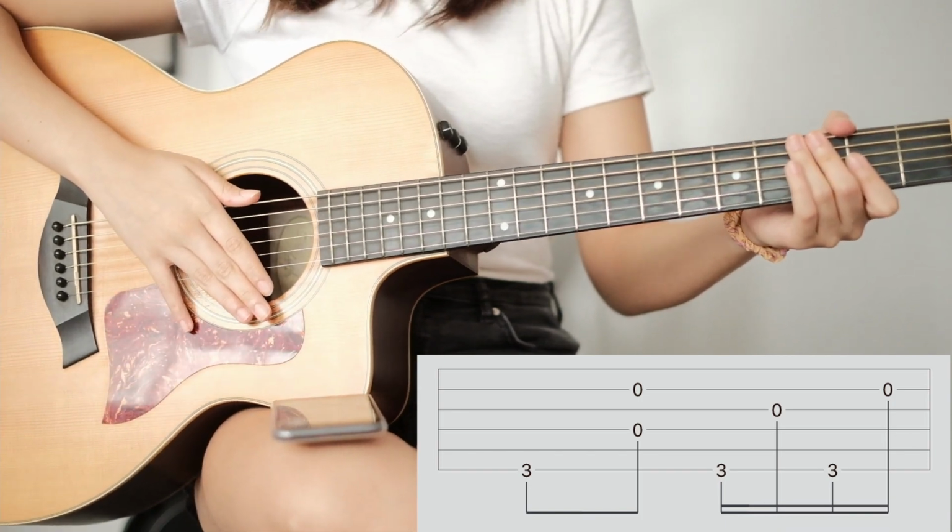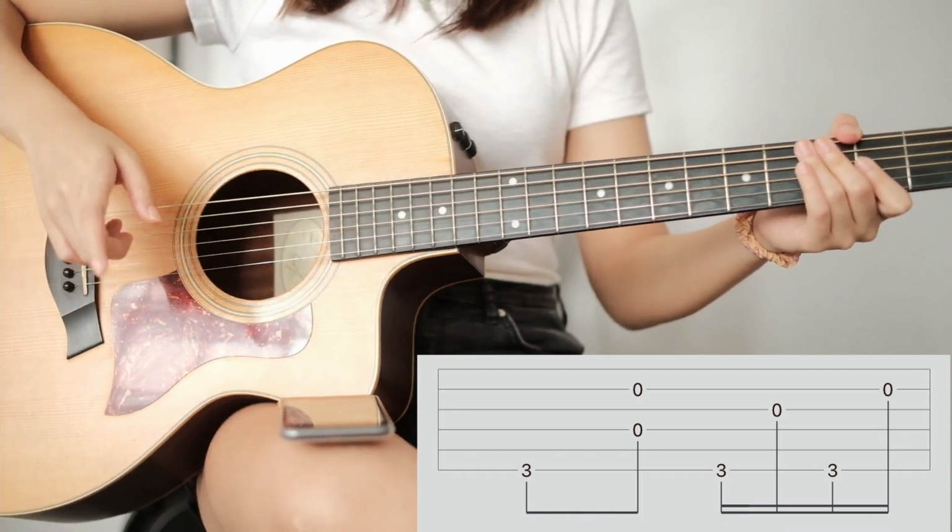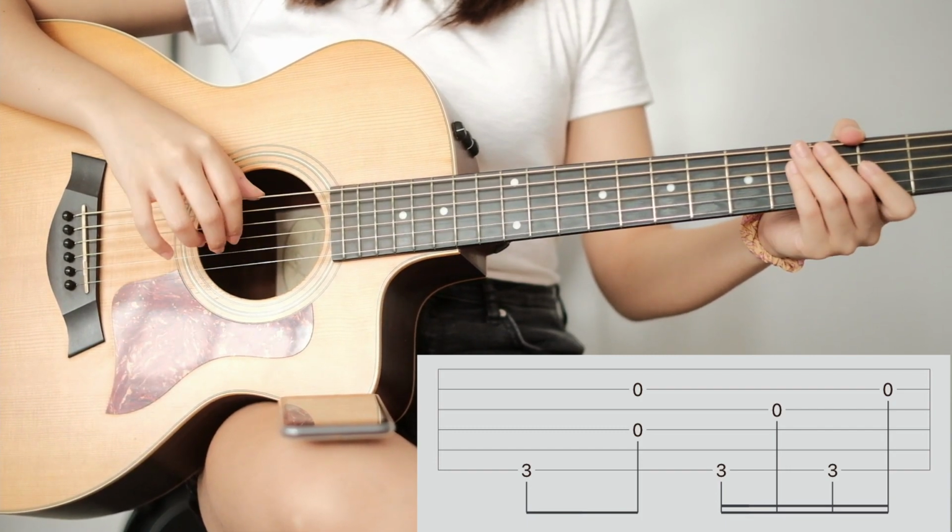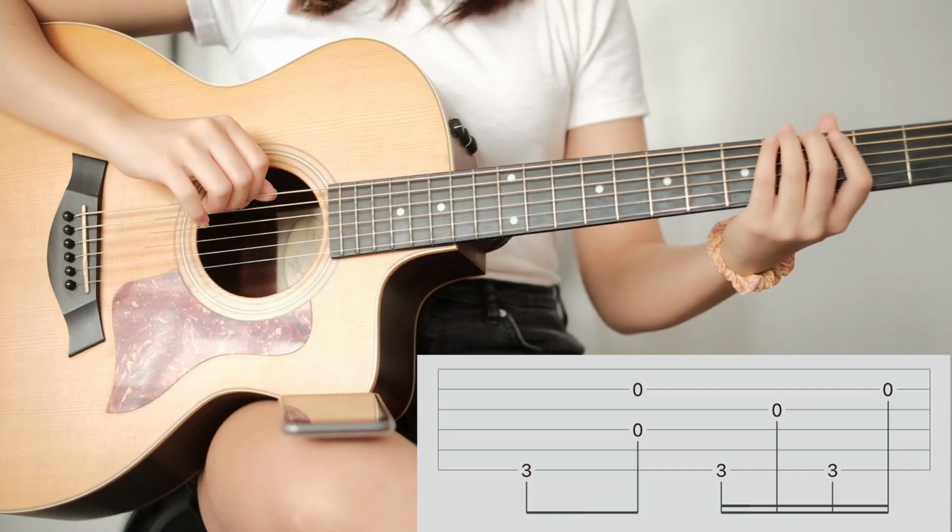Yeah, so that's it for reading tabs. The important thing is the 6 lines are the 6 strings, with the top line representing the first string, and then the numbers on the tabs are fret numbers.